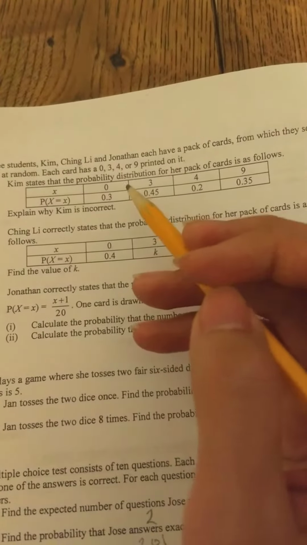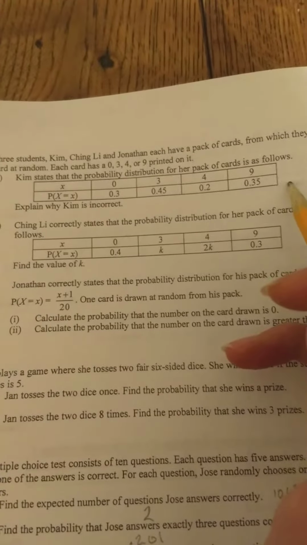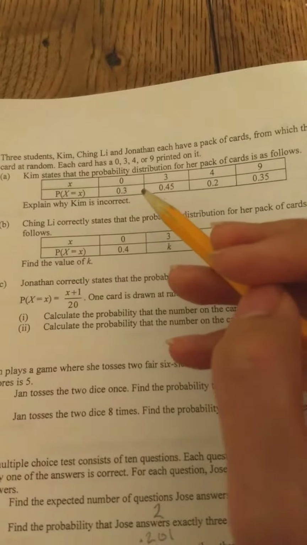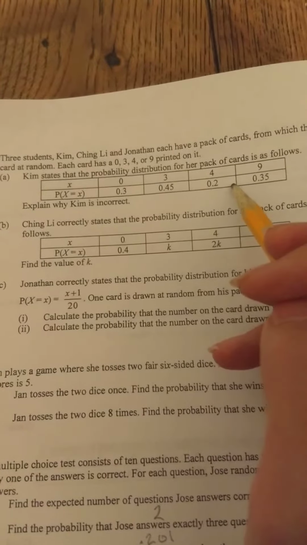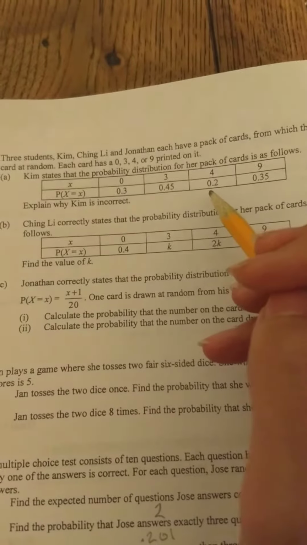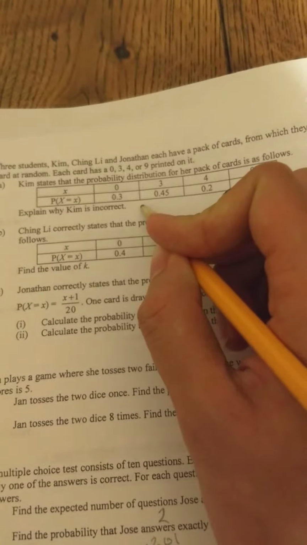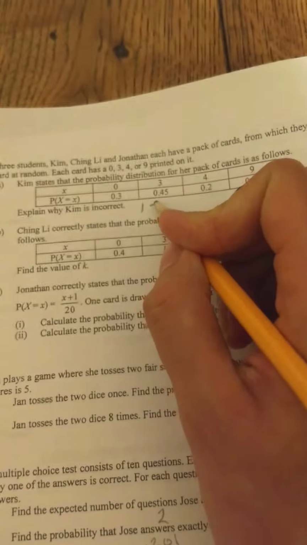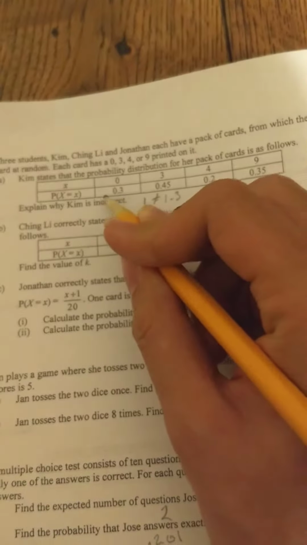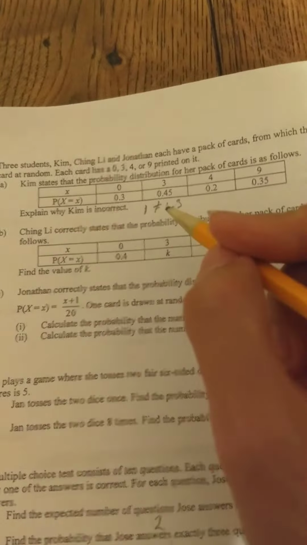So the main issue here is the fact that the probabilities, when you add up all these values, should equal 1, because once all these are added up together, it should equal 100%. However, that is clearly not the case here. As you can see, 0.3 plus 0.2 is 0.5, and 0.45 plus 0.35 is 0.8, 0.8 plus 0.5 is 1.3, and that is way too high. So it is impossible because 1 does not equal 1.3, and once again, the sum of all these probabilities has to equal 1.